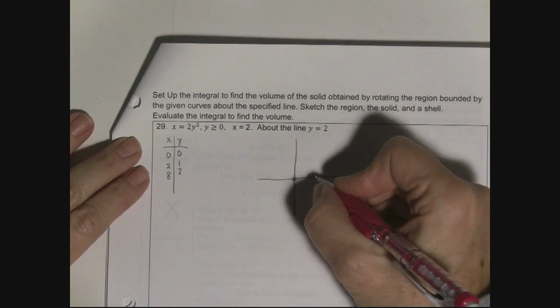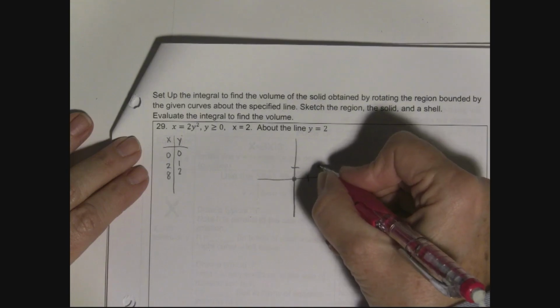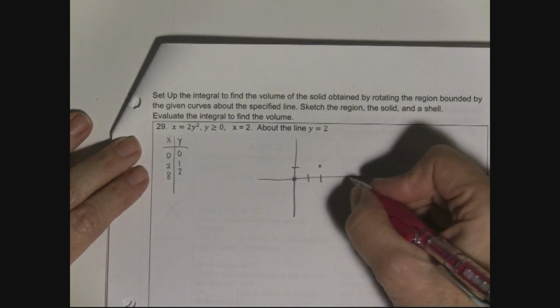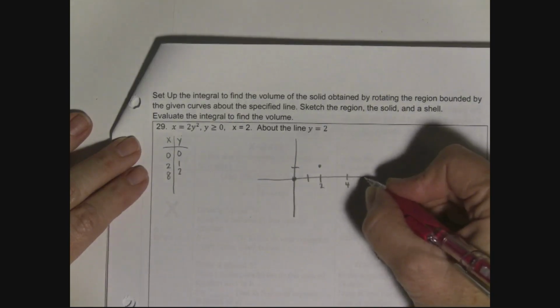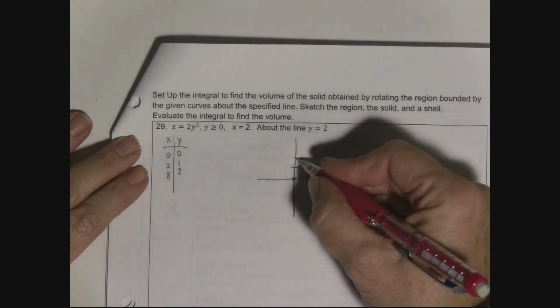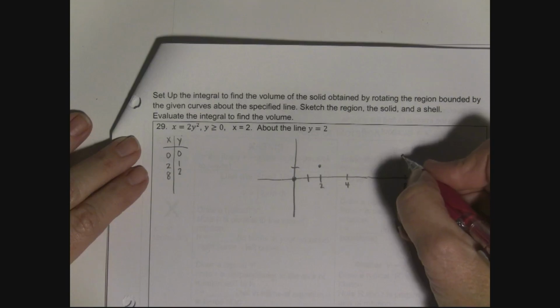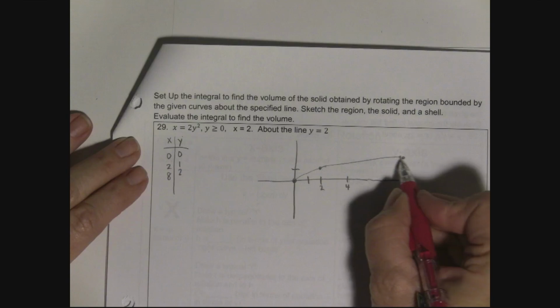0, 0, over 2, up 1, over 8. So if that's 2, that's 4. And that same distance again is 8. And up 2. I don't know if I need all that. Sometimes I draw more than I need, you know how that goes.